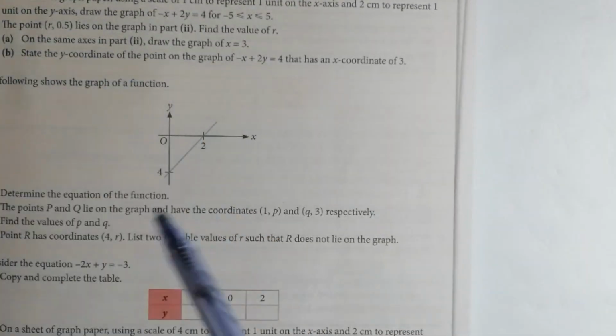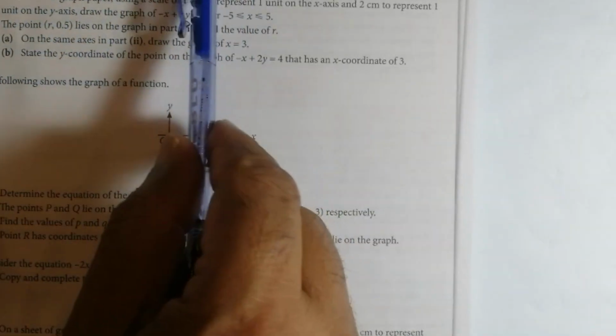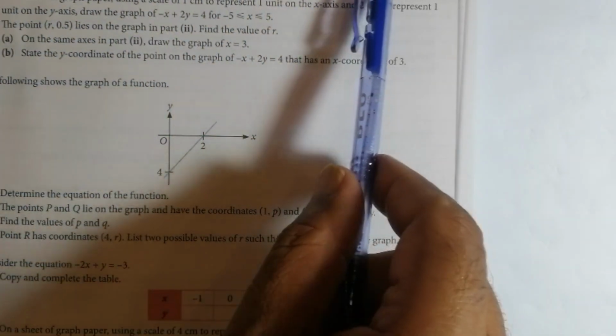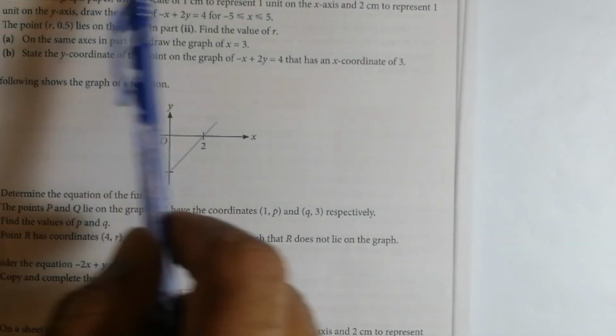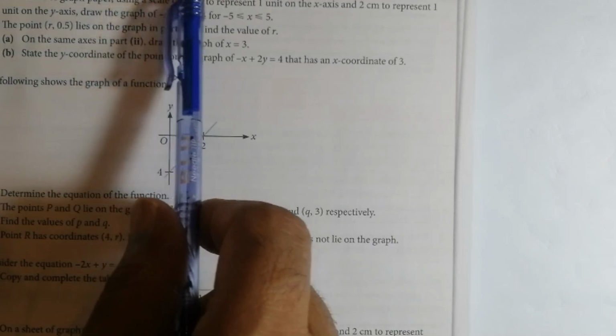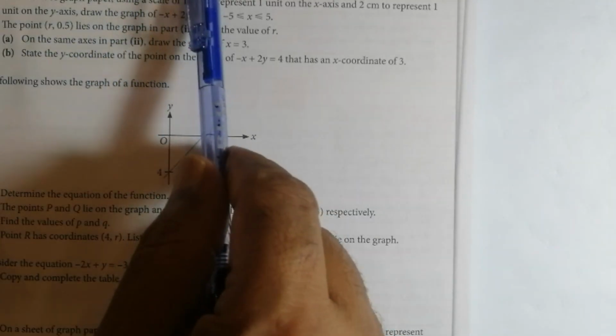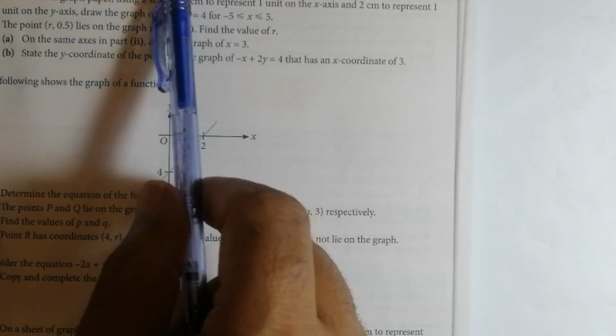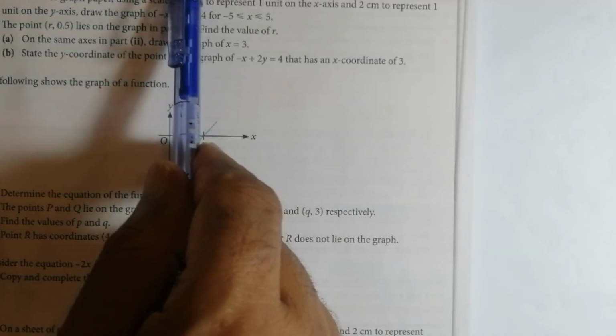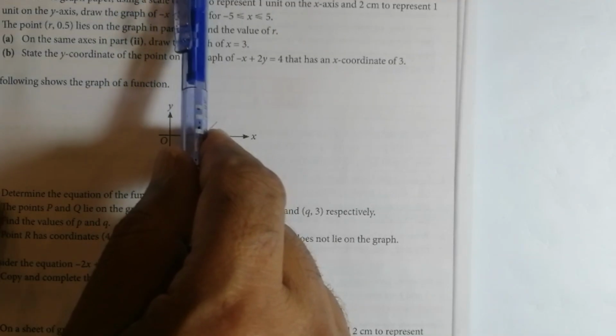Now question number 4: the variables x and y are connected by the equation. Some values of x and corresponding values of y are given in the table. Part 1 is to find the value of p and q. For x equal to minus 5 we need to find the value of y, that is p. The equation is minus x plus 2y equal to 4.